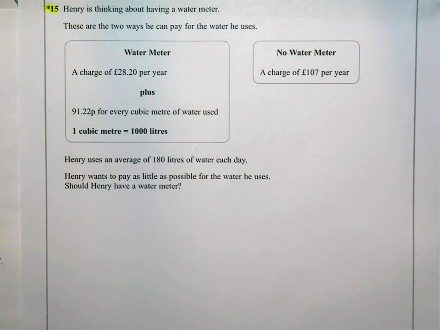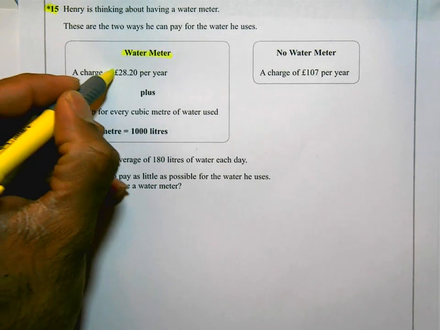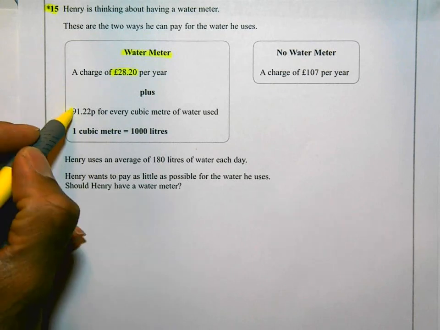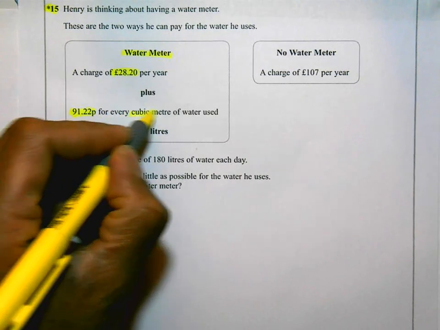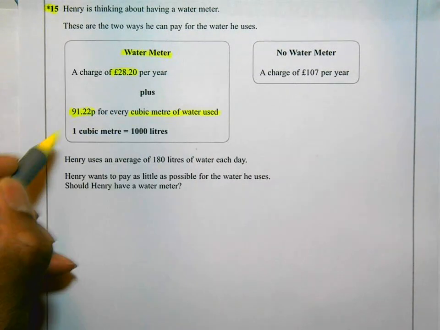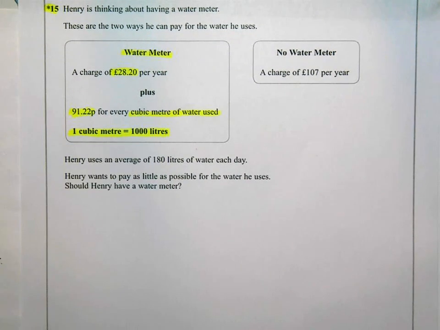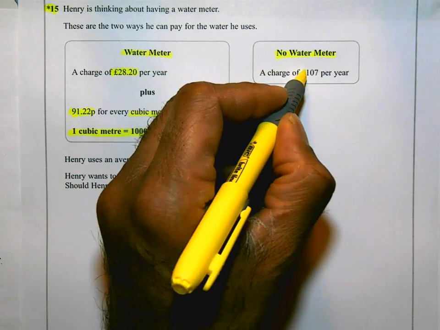He could pay with a water meter, and in that case, there'll be a charge of £28.20 per year, plus 91.22 pence for every cubic meter of water he uses. It told us that 1 cubic meter is the equivalent of 1,000 litres. Alternatively, he could have no water meter and he could just pay £107 a year.